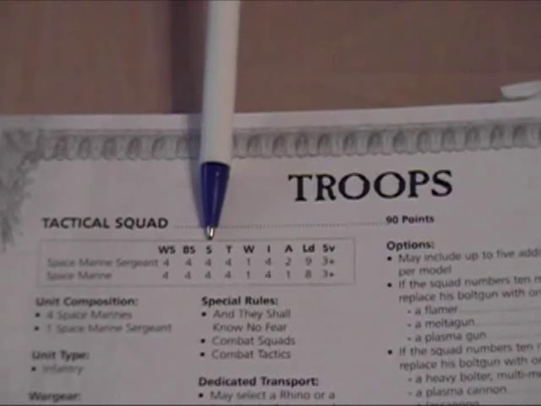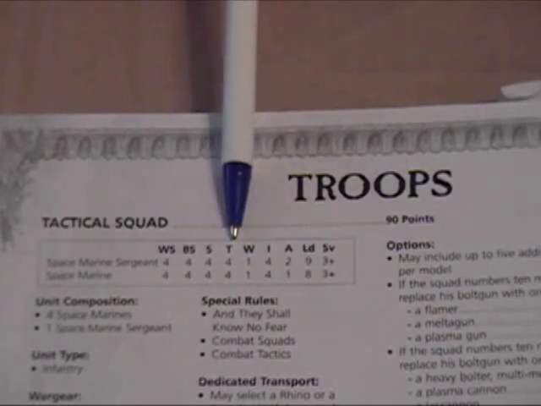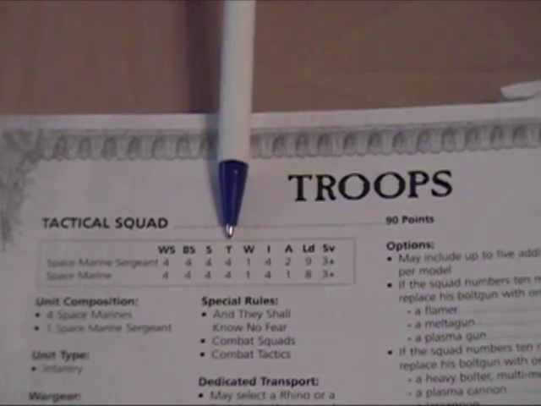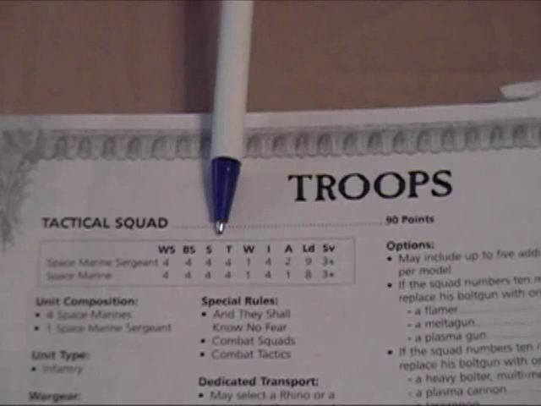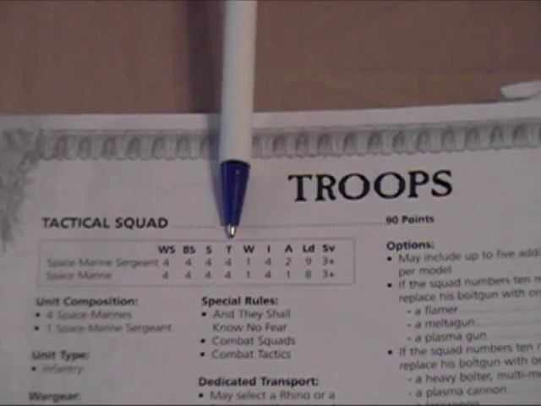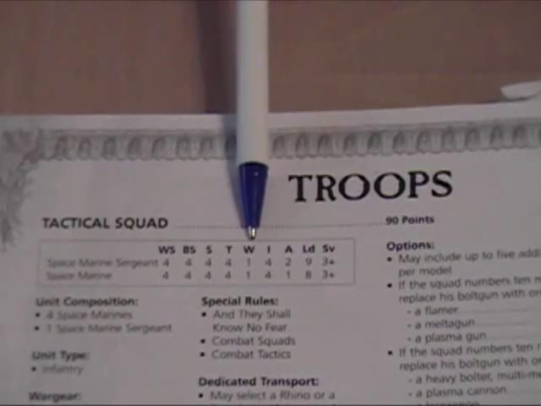The value shows how physically strong a unit is and is used to determine how hard the model hits in close combat. T is the character's toughness, and it basically measures how well the model can resist physical pain from ranged and close combat attacks. The next column indicates the number of wounds a model can take before it is removed from the table.